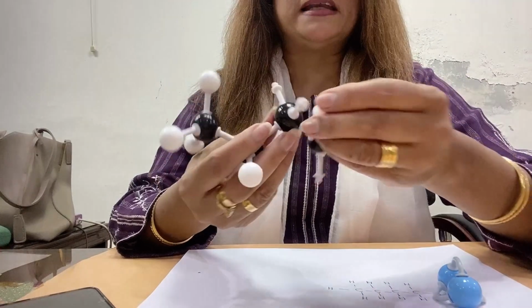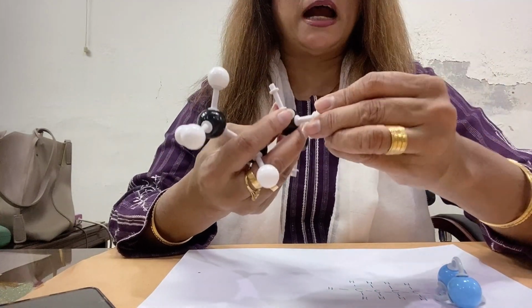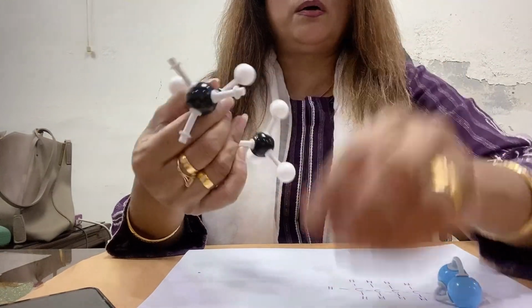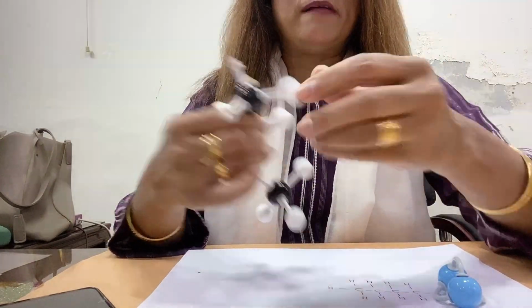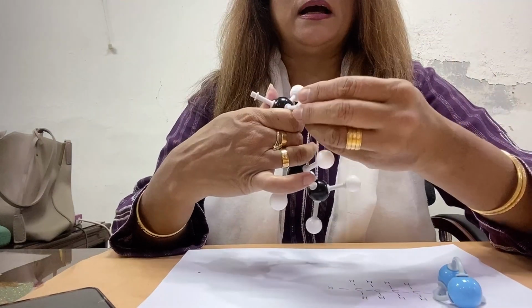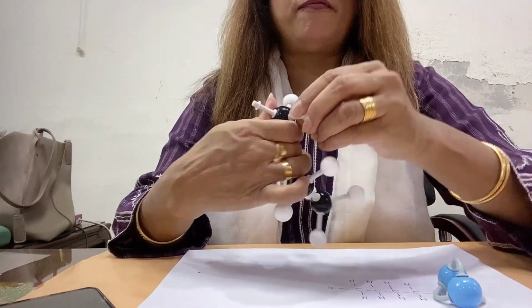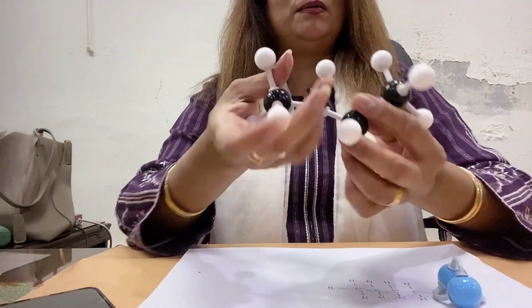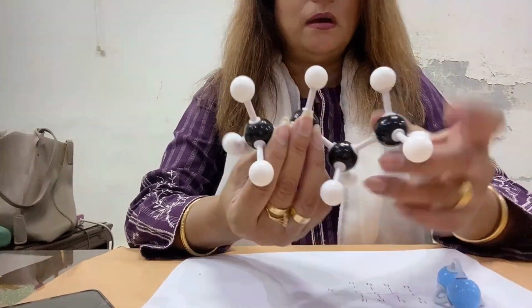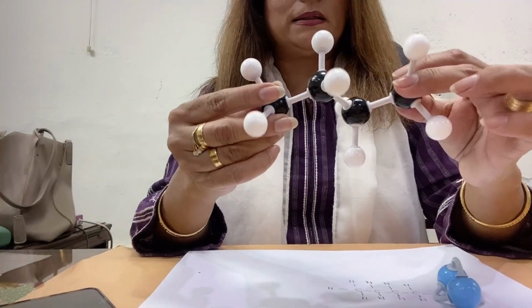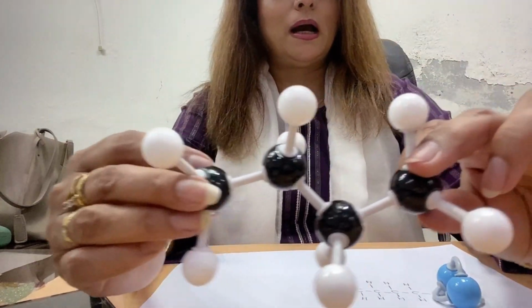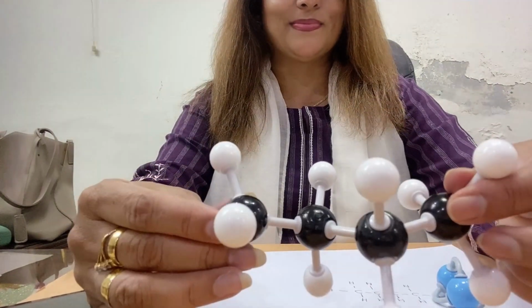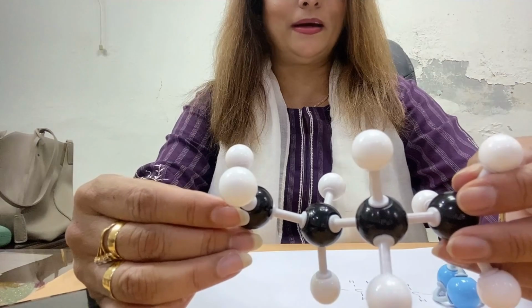I'm simply attaching the white ones. These are the hydrogens, as I've explained in my previous video, and I hope you have enjoyed watching. It's just so much fun making such molecular models. Now just look at this beautiful model, right? Just see the shape, how it looks. Oh my God, it's simply amazing, right?